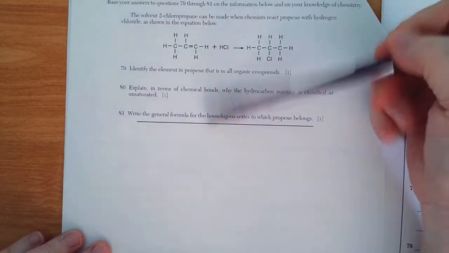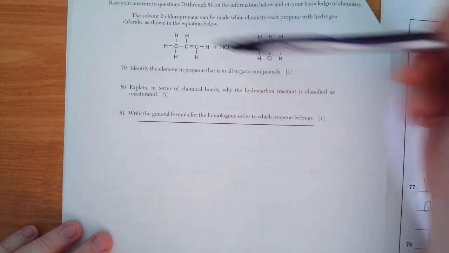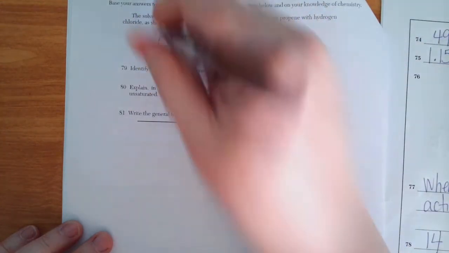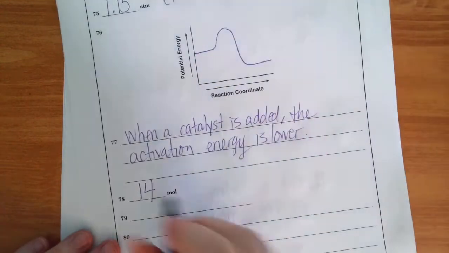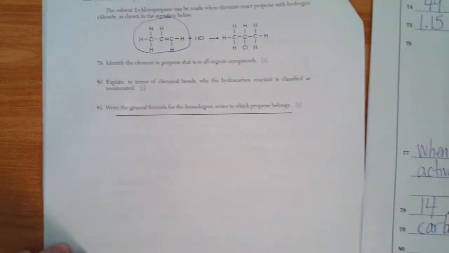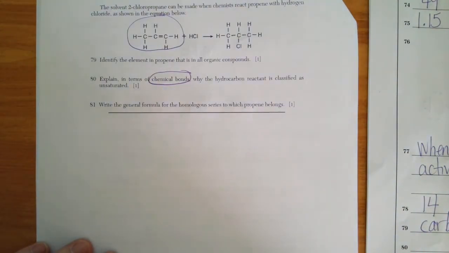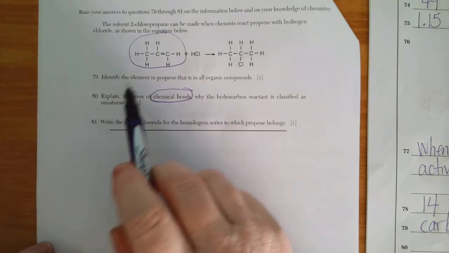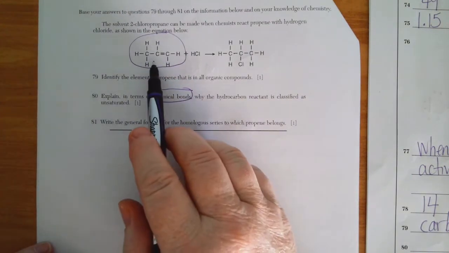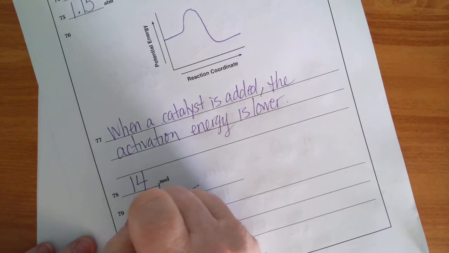Two last question sets. All right, so here for this one, identify the element in propene that is in all organic compounds. Well, here's propene, but I don't even need to know that. All organic compounds contain carbon, period, end of story. Explain in terms of chemical bonds. So I have to talk about chemical bonds. Why the hydrocarbon reactant is classified as unsaturated. Why is this unsaturated? Because it has a double bond between 2 carbons.